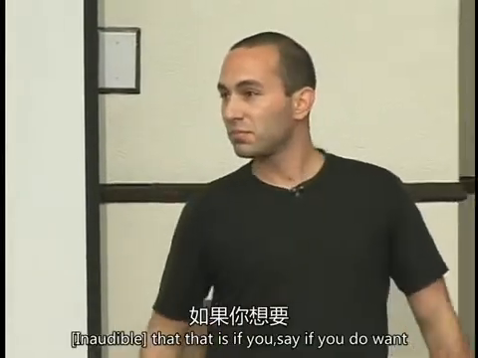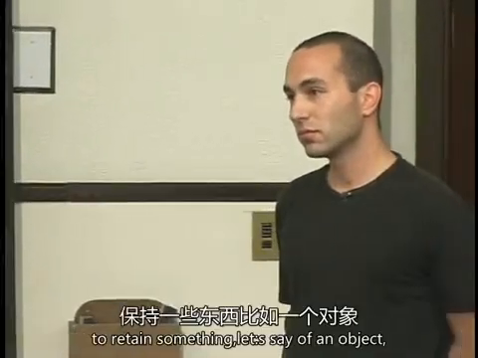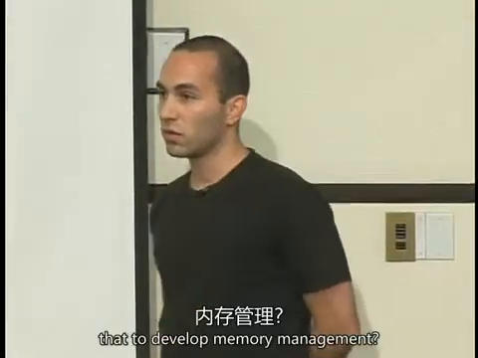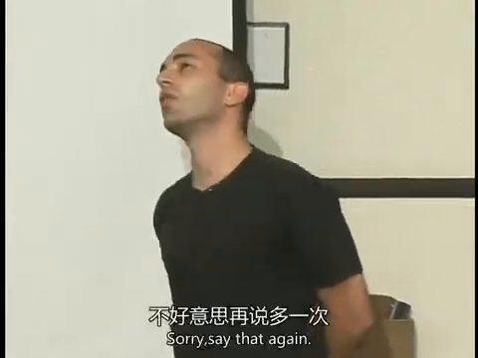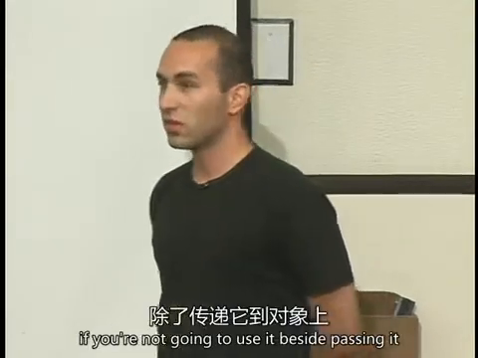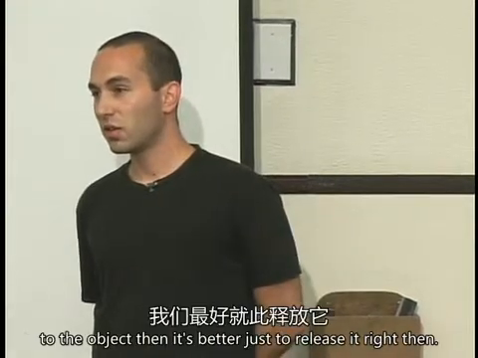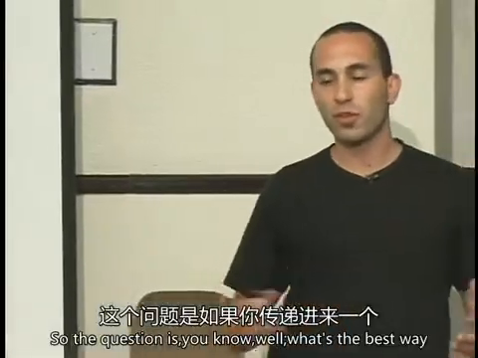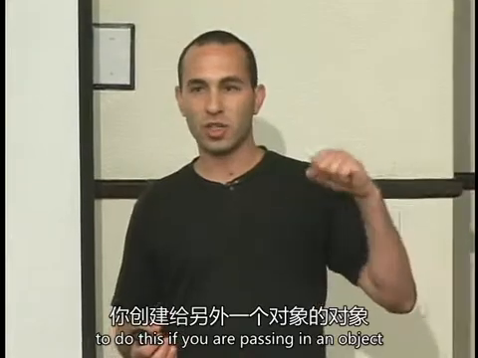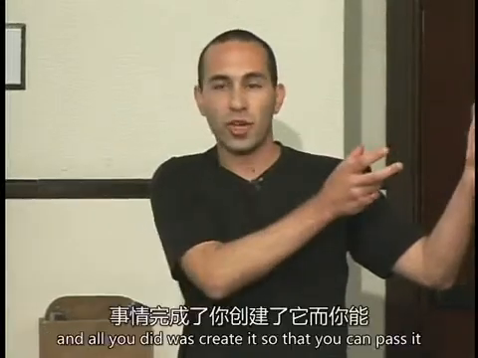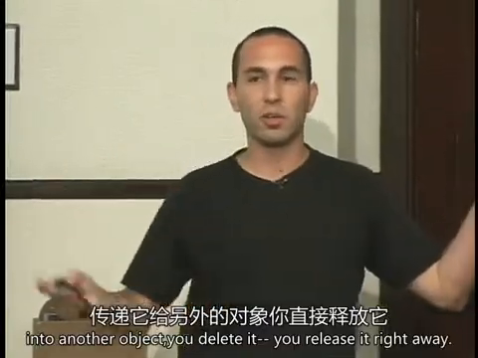Yeah. So I guess your best bet, if you do want to retain something inside of an object, is to let the object retain it fully, and then when you deallocate, have that do all the memory management. So if you're not going to use it besides passing it to the object, then it's better just to release it right then and let the object handle the rest of the releasing. Absolutely. The question is, what's the best way to do this? If you are passing an object that you've created to another object, and all you did was create it so that you can pass it into another object, you release it right away.